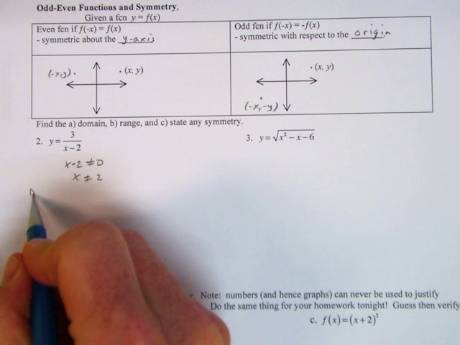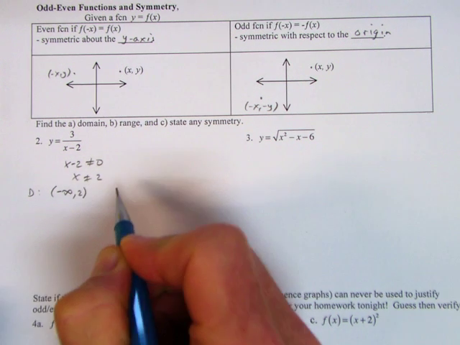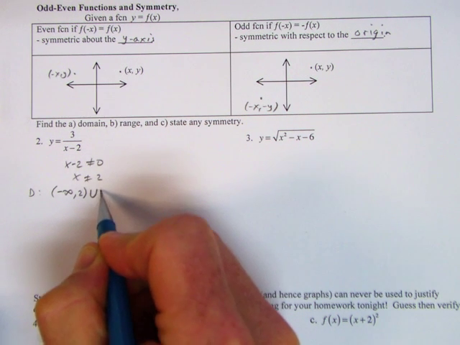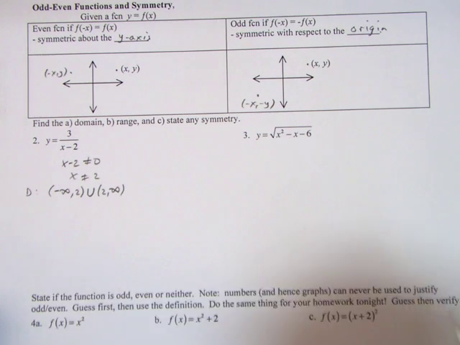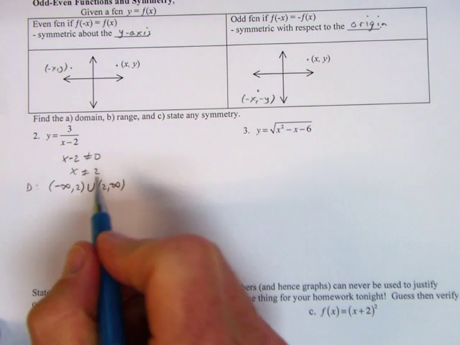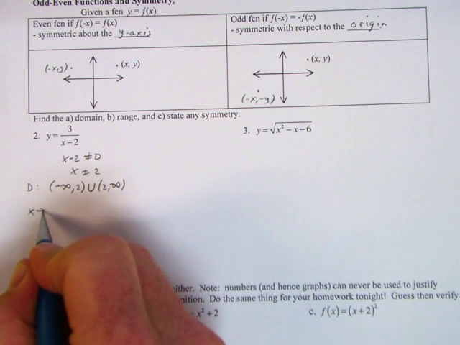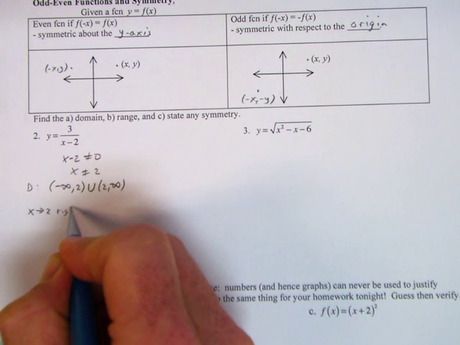What would that domain be? We're going to write it in interval notation. Negative infinity to 2, parenthesis, union with 2 to infinity. And that's it. Now domain is a lot easier to do than range. Range is going to take us some work, and we're going to have to kind of think about it. And I'm going to start right now giving you an idea that we're going to use extensively. So we know that 2 is a key value. Let's look at what happens as x goes to 2 from the right side.